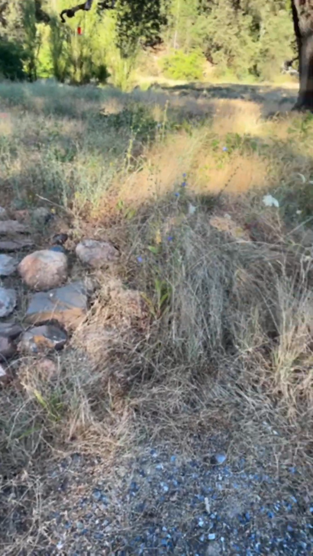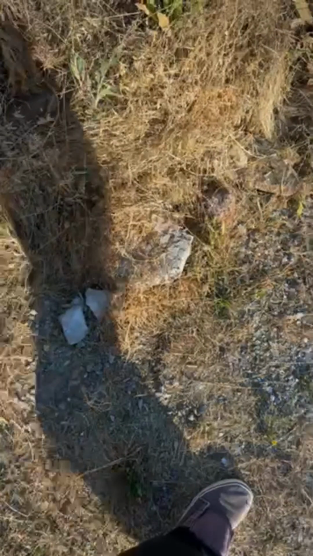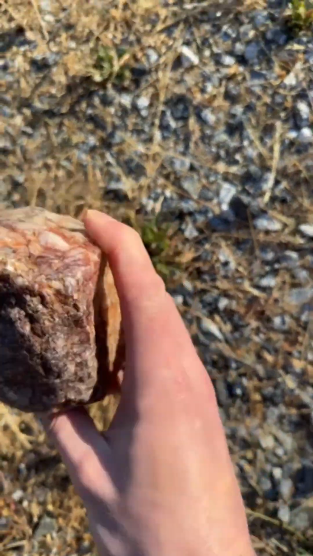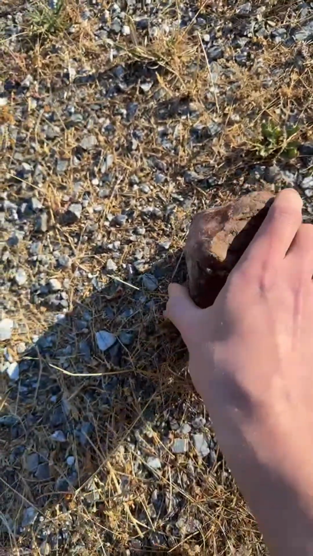I got a whole thing I gathered up over here. Keeping everything, see, here's a few random ones. I gotta organize these. Okay, this one's more like reddish. Like a reddish orange, whoops.